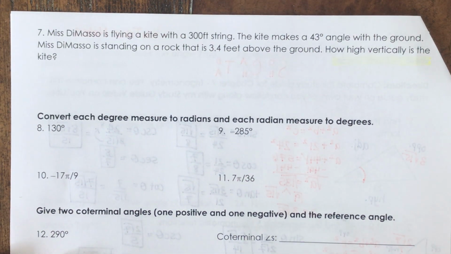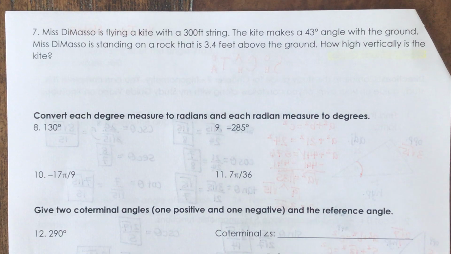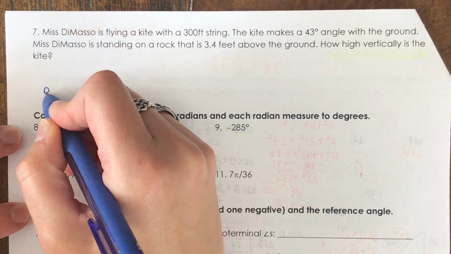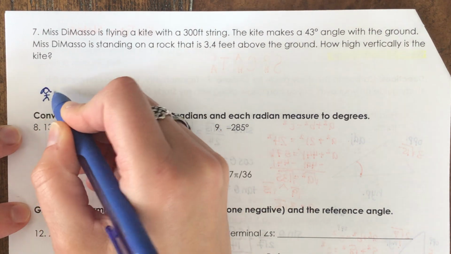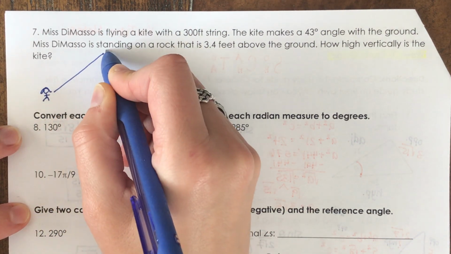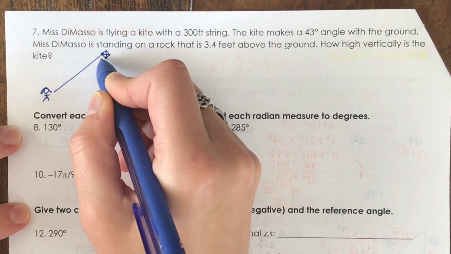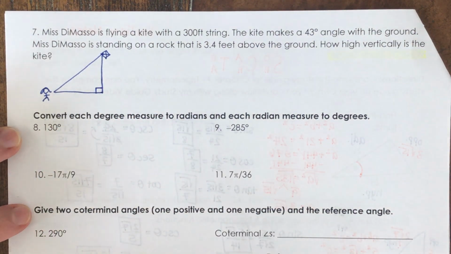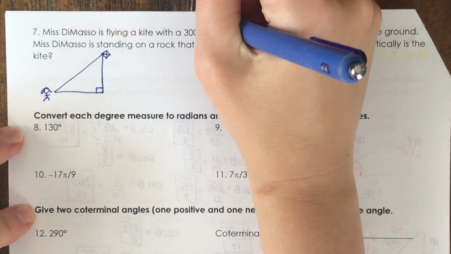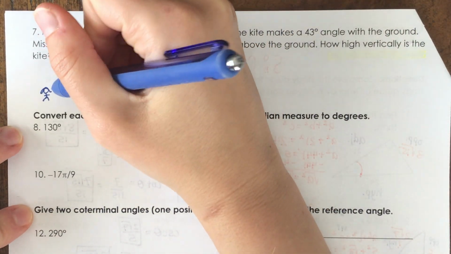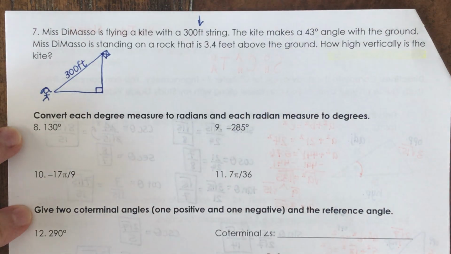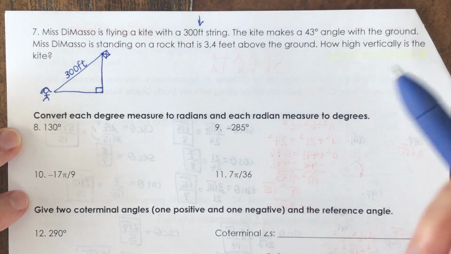So anytime you have a word problem, my suggestion is always going to be to draw yourself a picture. So Ms. DeMassa is down here on the ground. She's flying her kite like this. We know it's going to give me a right triangle because that's all we've been working with, right? The string is 300 feet. So if here's the kite, here's where I'm holding it. This is the 300.